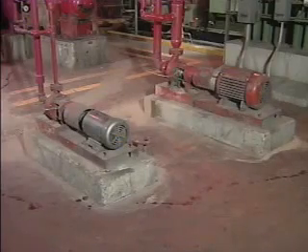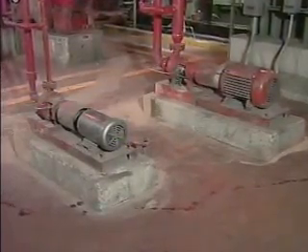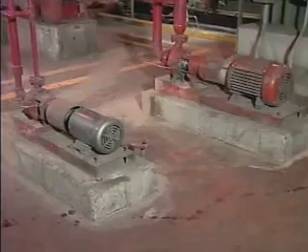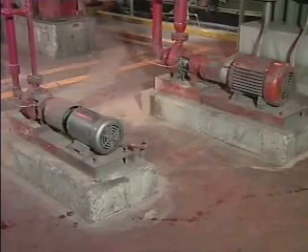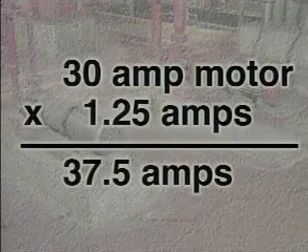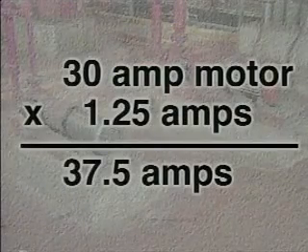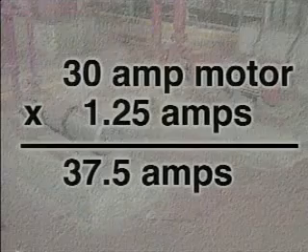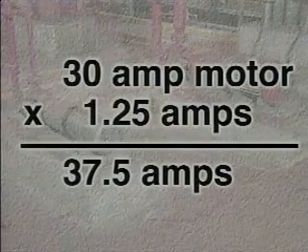When there's more than one motor in a circuit, the NEC requires the operating current of the motor drawing the most current to be adjusted by 125%. For example, let's assume that we're installing a conductor in a circuit that has a 15-amp motor and a 30-amp motor. To see how much current the conductor must be able to carry in order to meet NEC standards, we multiply 30 amps, the operating current of the motor that draws the most current, by 125%, or 1.25.